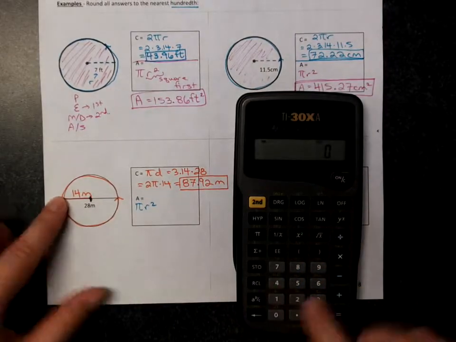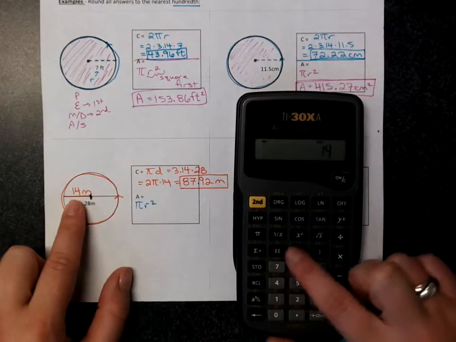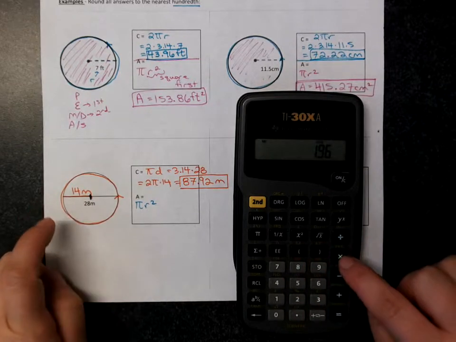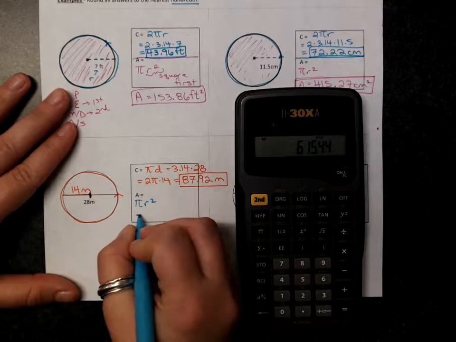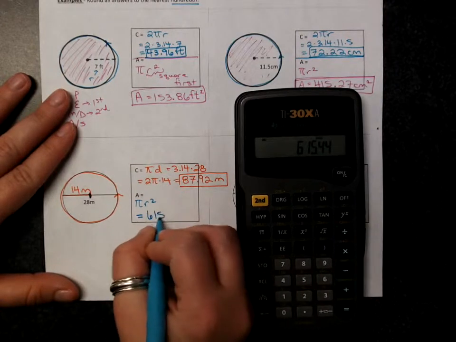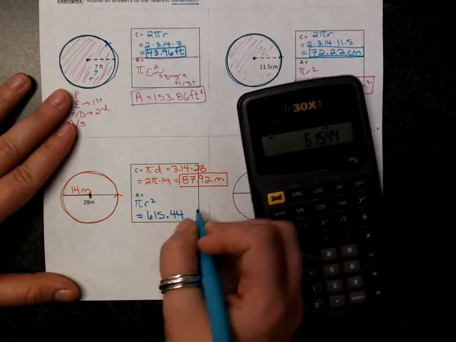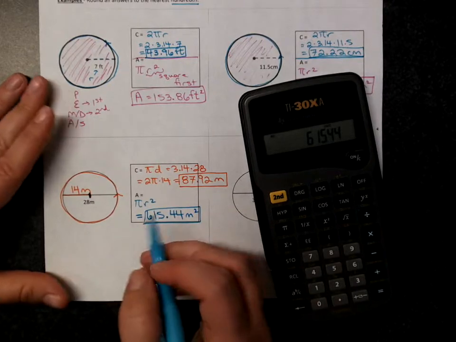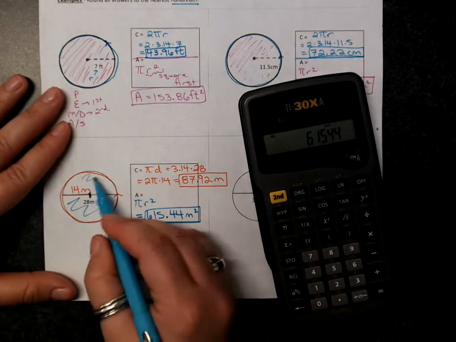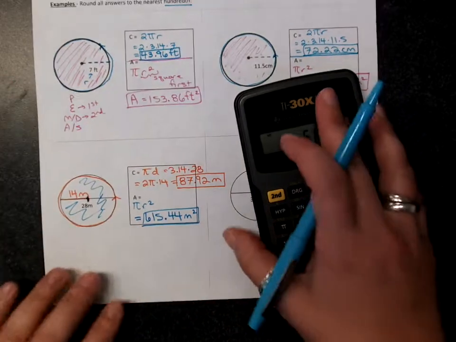Remember we said to do the r squared first, so 14 squared times 3.14. That should give you 615.44, and it's going to be measured in square meters. And again, that is the space inside the circle.